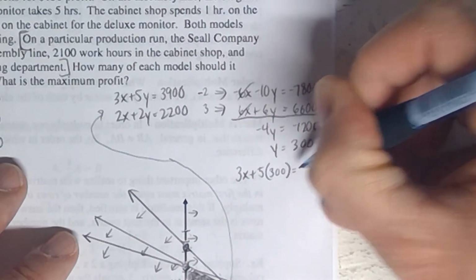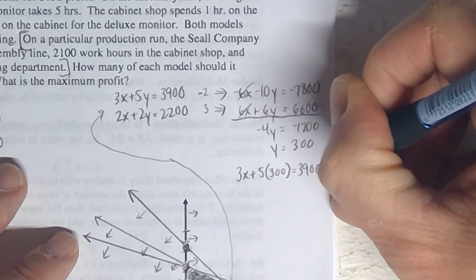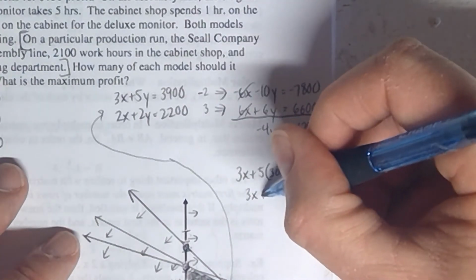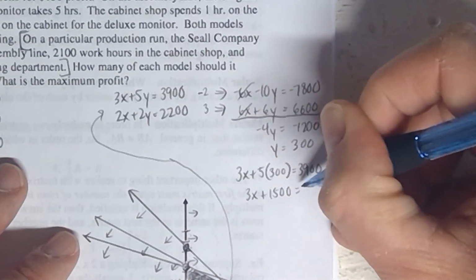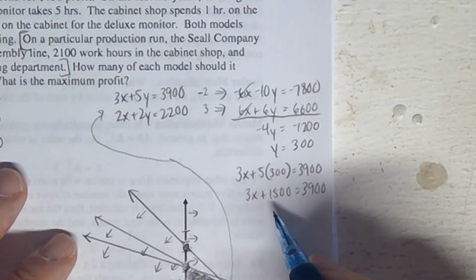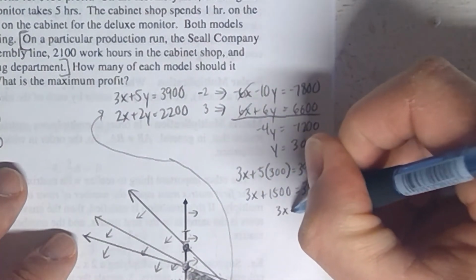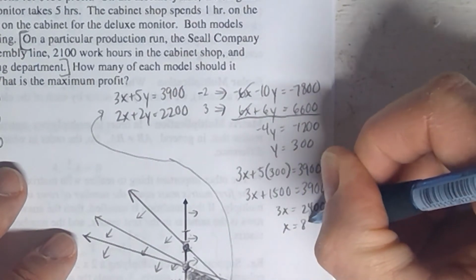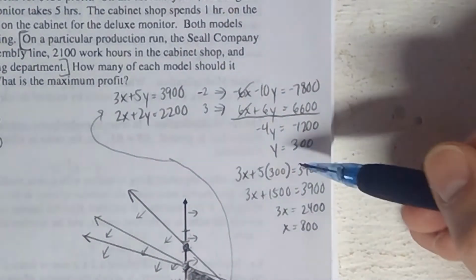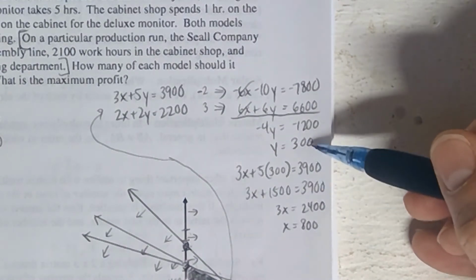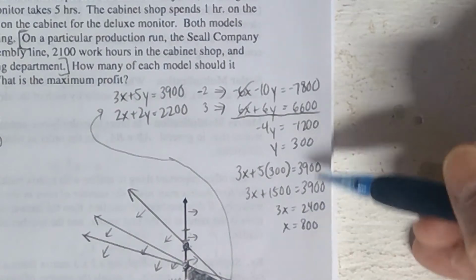And what answer do I get here? Again, figure out what the term is equal to that you plugged into first. And then if I move over the 1,500 prior to dividing out the 3 there, I get 800 as my final answer there. So the corner point is going to be 800, 300. 800, 300. Okay.